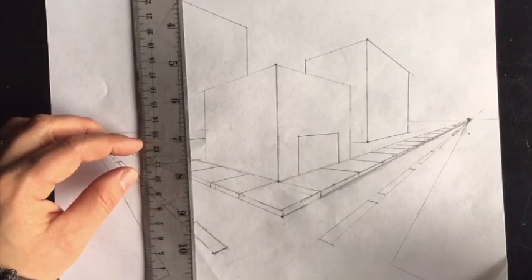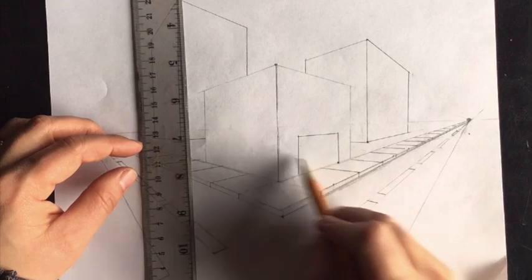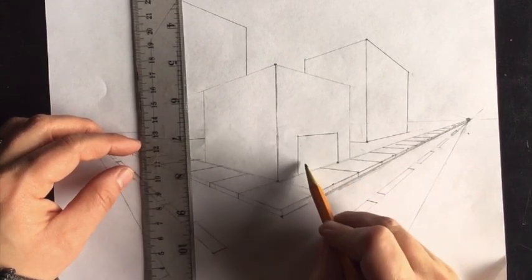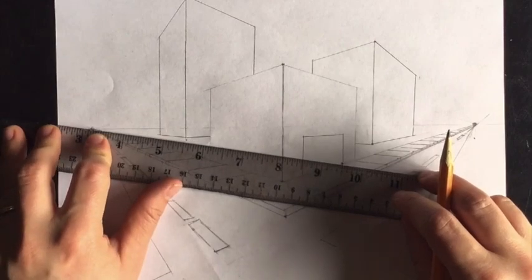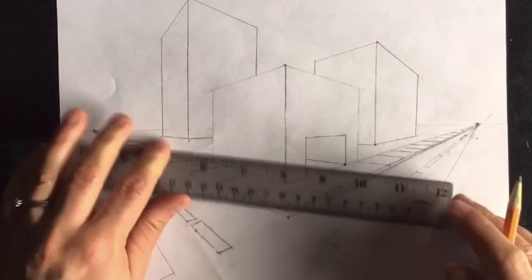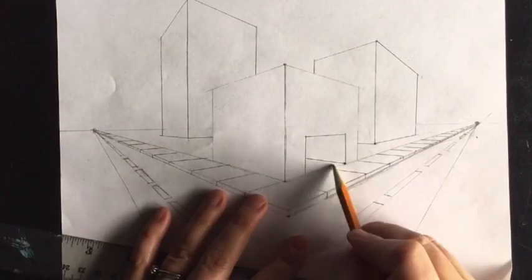Now, if I want to open this space up, if I want to be able to drive into this, like this is like a car wash or something, then I would take this point down here, and that would go to my left vanishing point like this. Alright, and now I can drive in there in that space.